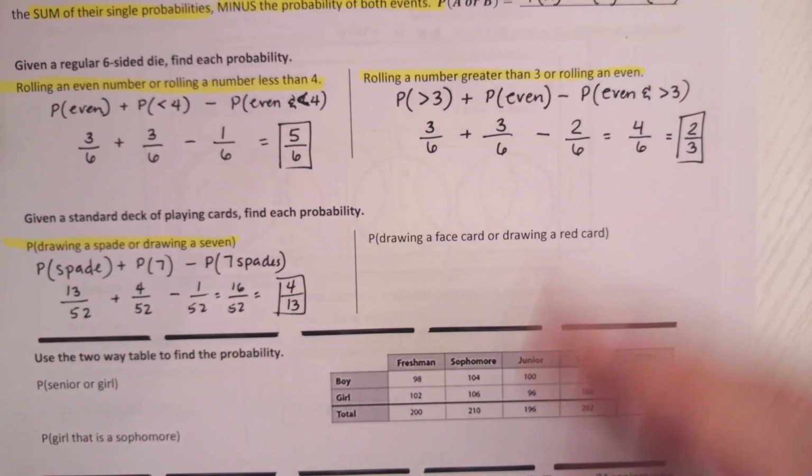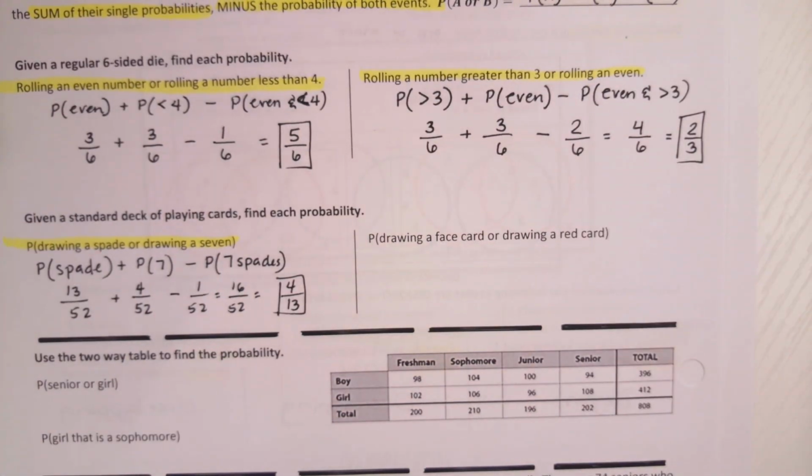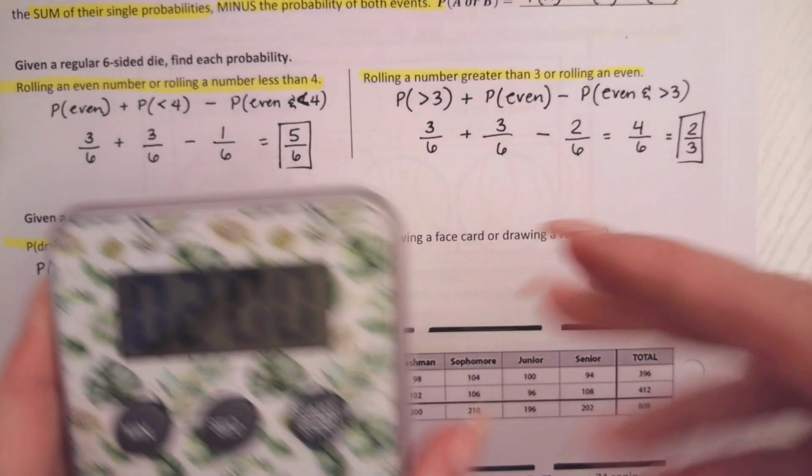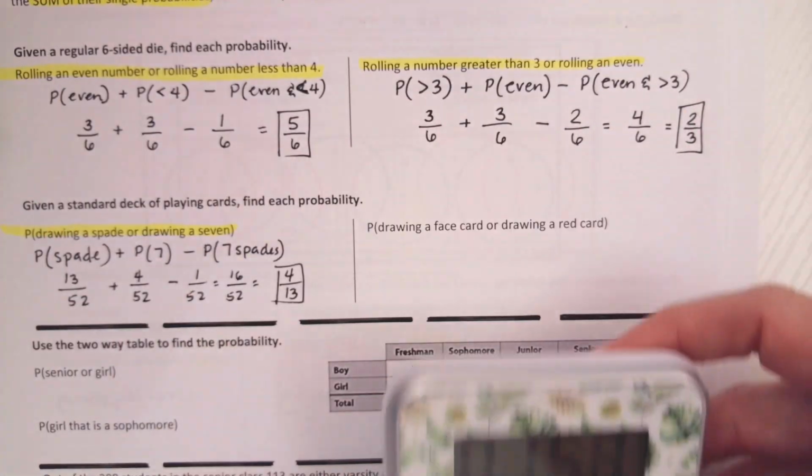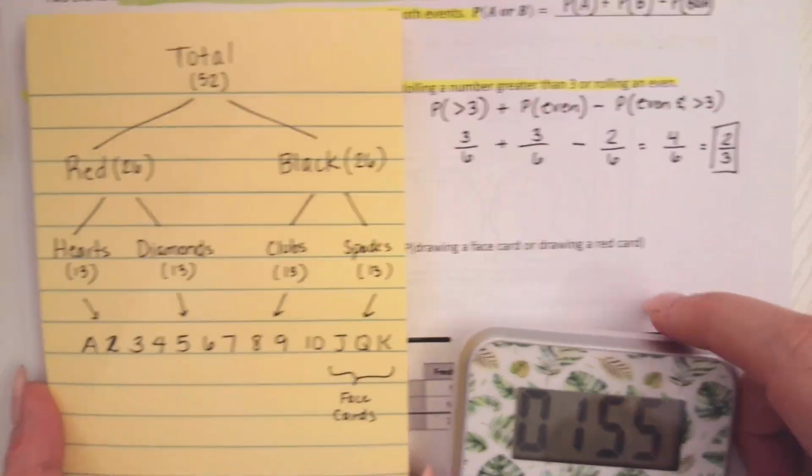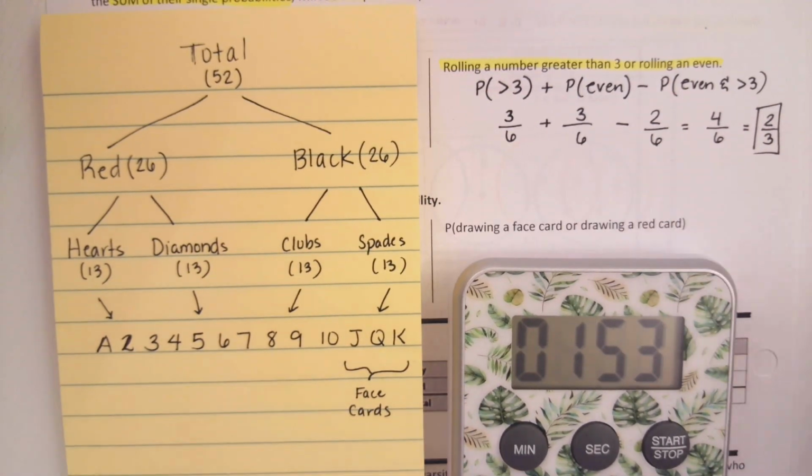Alright, let's do 2 minutes on the clock to figure out this next one. We're going to talk with our groups about it. I'll put the card information up here. We're doing a second one with our groups.